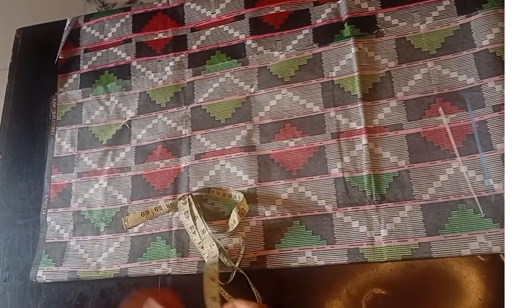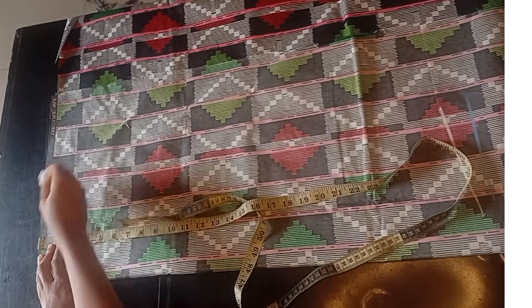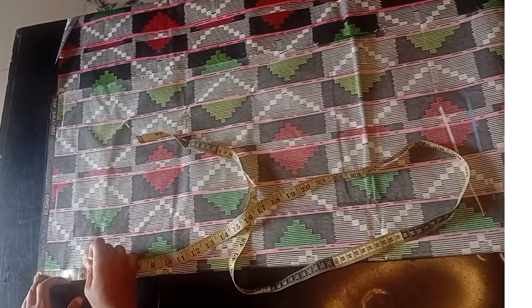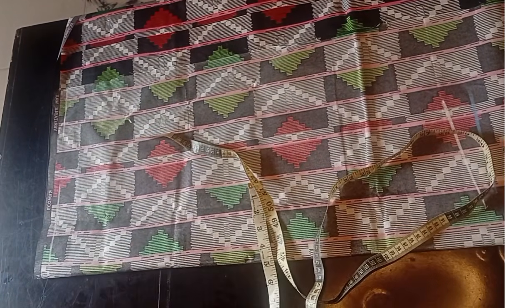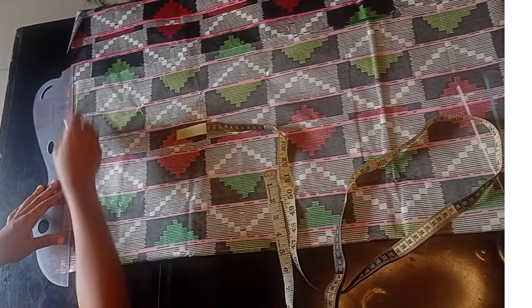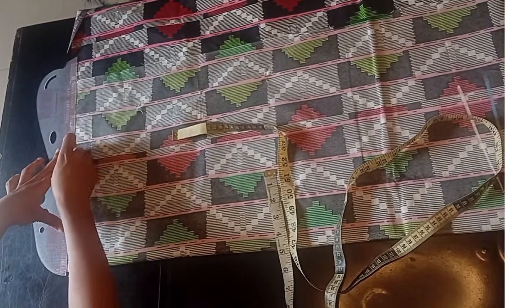Now, the first step I'll take is to mark 1 inch at the top part of my fabric. Now this 1 inch, you'll be using it as a folding allowance to pass your elastic at the upper part of the dress. I'll go ahead to rule out a straight line at this point.